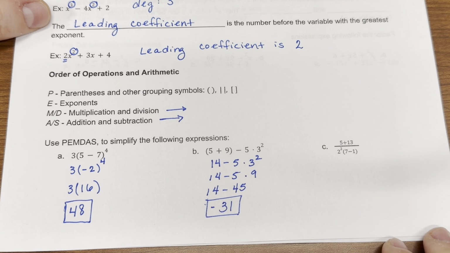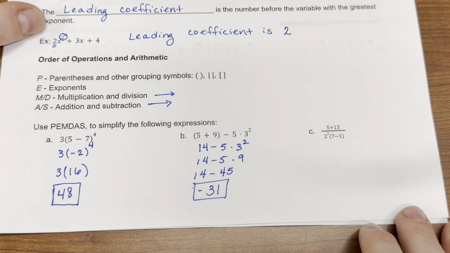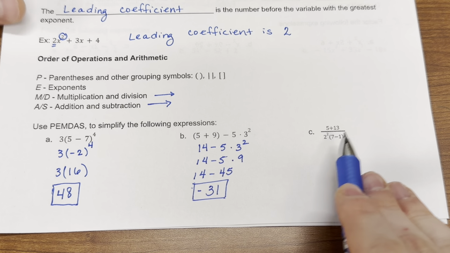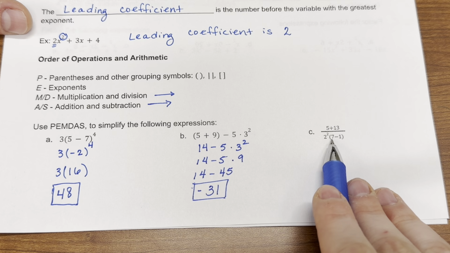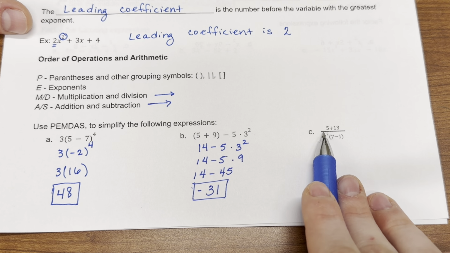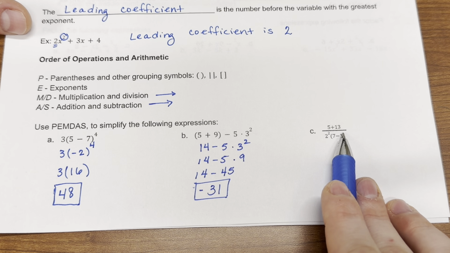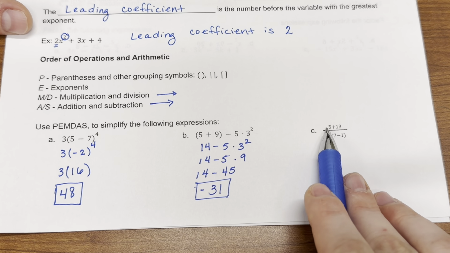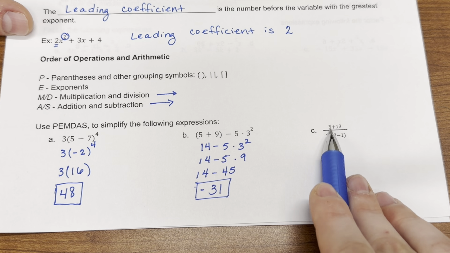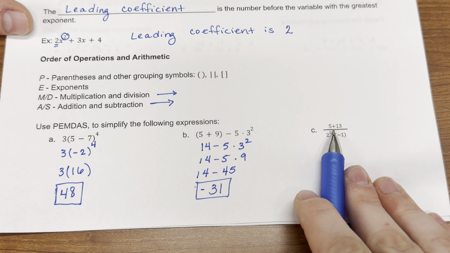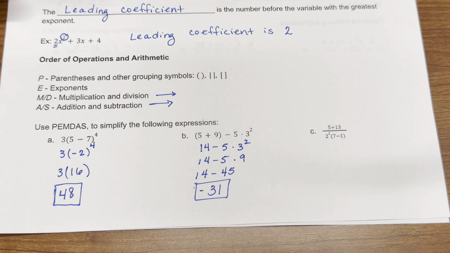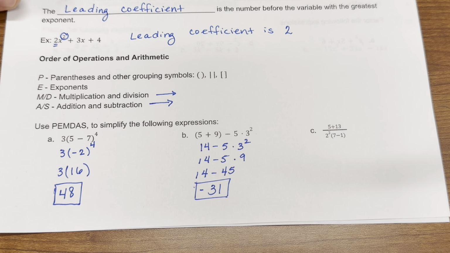All right, one more. So if we have 5 plus 13 over 2 squared times (7 minus 1) in parentheses. So when we're looking at this, a fraction bar written like this, we treat this like a grouping symbol. We think of the top as grouped together and the bottom as grouped together. So we can't simplify anything between the two of them until we've first handled what's going on top, what's going on bottom. That's going to be our very last step.